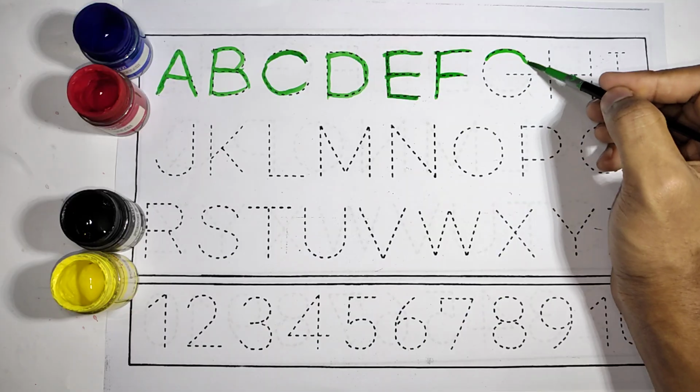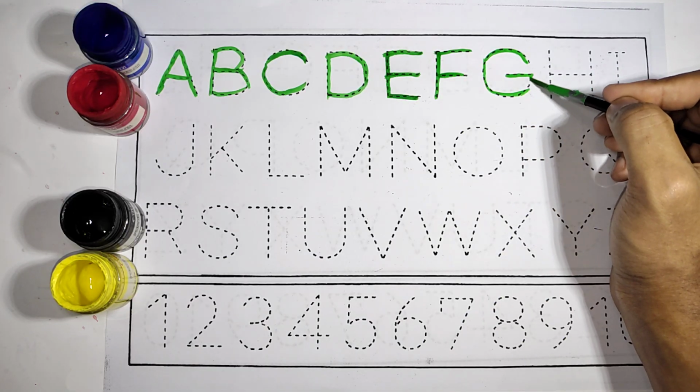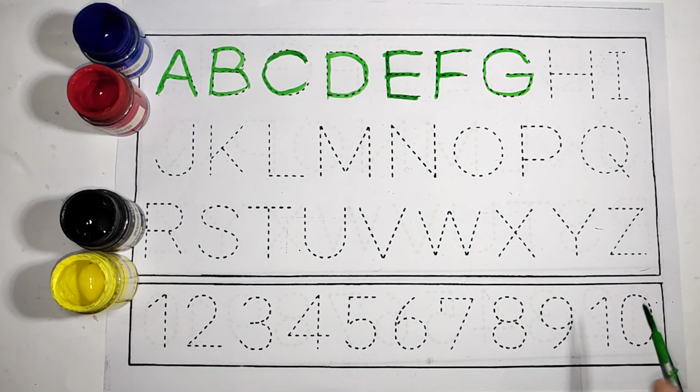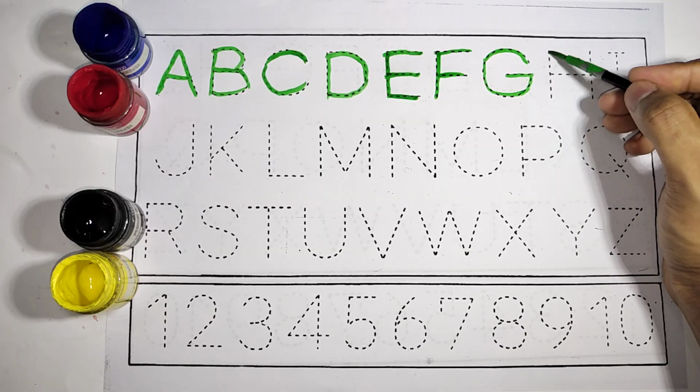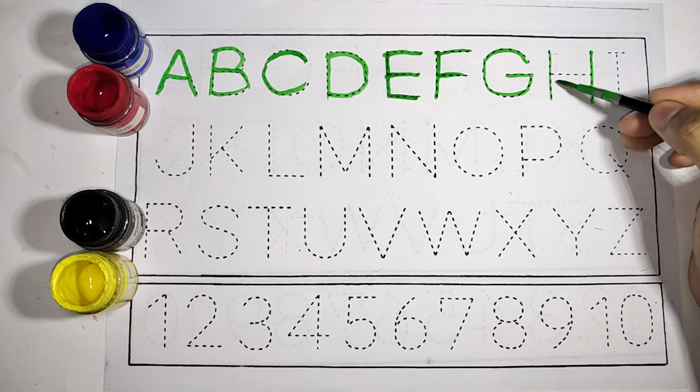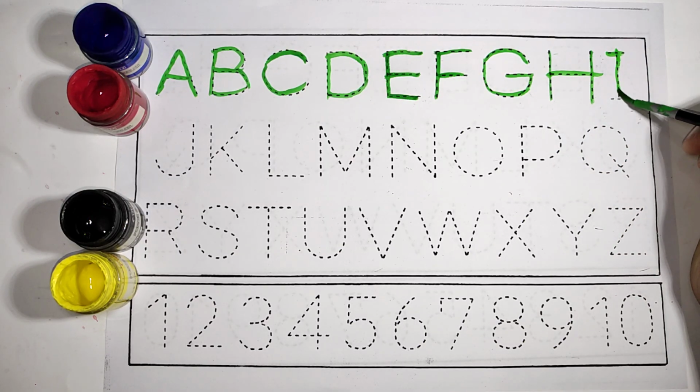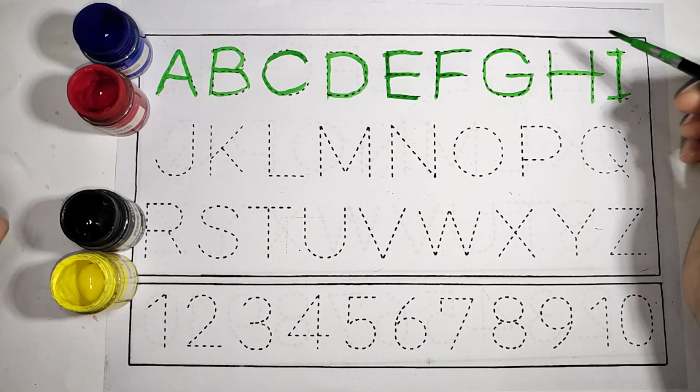Now we draw G. G for goat. And the next one is H. H for hand. Now we draw I. I for ice cream.